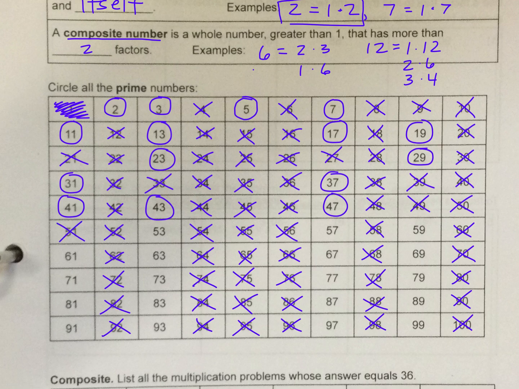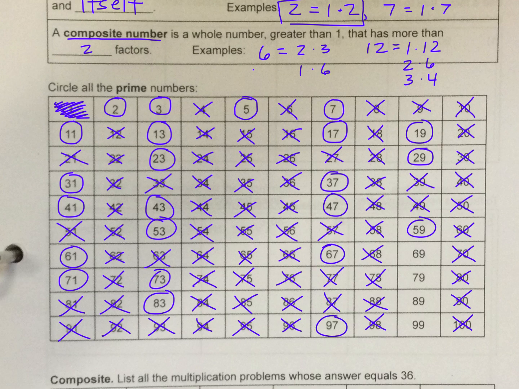51, I can multiply 3 to get something. Prime. All right, I'm going to mark the rest of these. 61 is prime. 71 is prime. These I can multiply to get a number. 73 is prime. 83 is prime. That is not prime. No, no, prime. No. Prime, prime, no. All right, be sure that your chart looks like my chart.